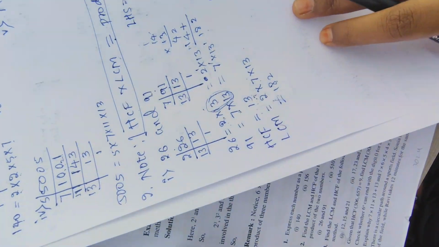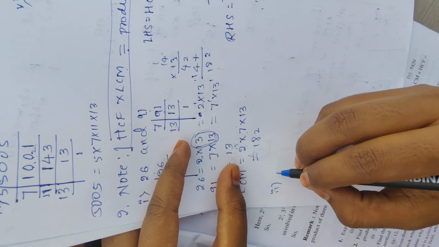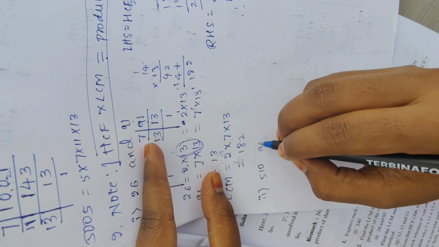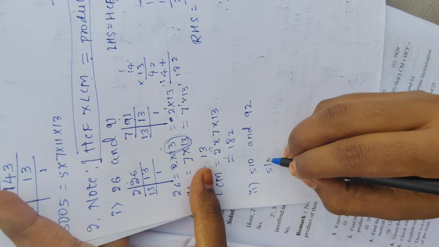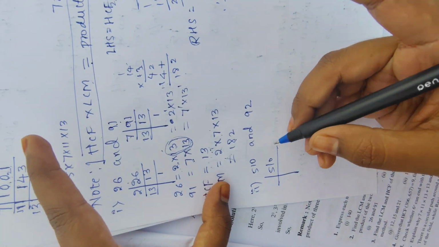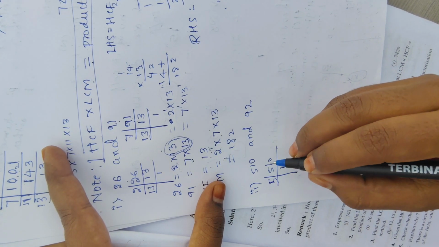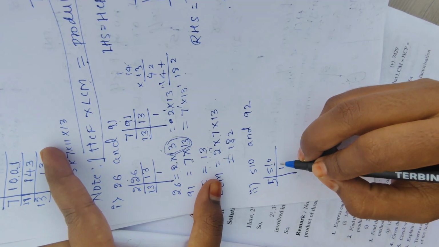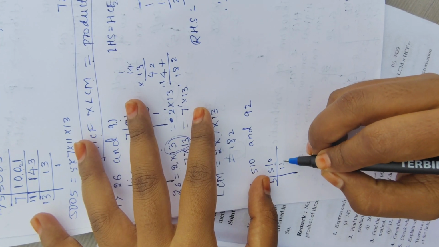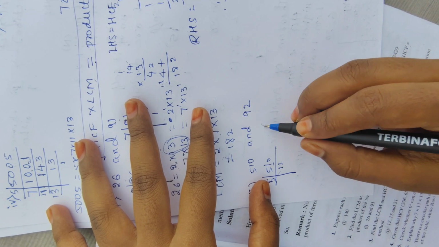Okay, so next question: 510 and 92. First we'll do the prime factorization of 510. So if you take 5, 5 ones are 5. See, children, whenever there is a smaller number, we should not directly take 2. 5 ones are 5, 5 twos are 10 directly, then if you multiply these two numbers, 12 fives are 60 we get.